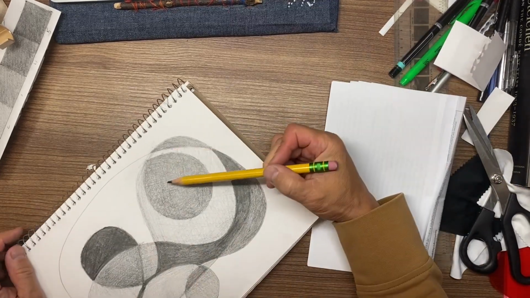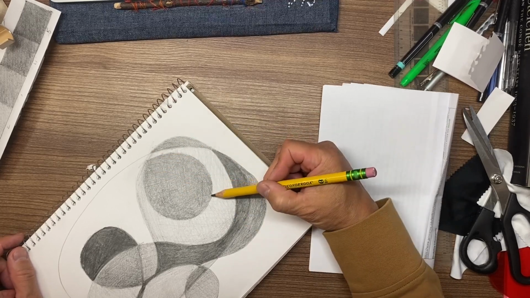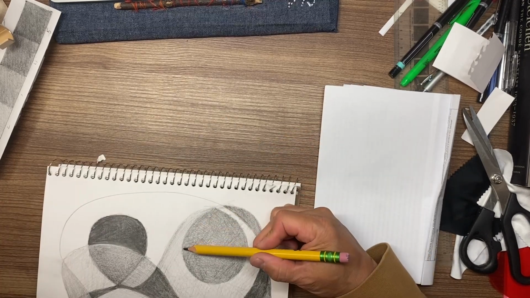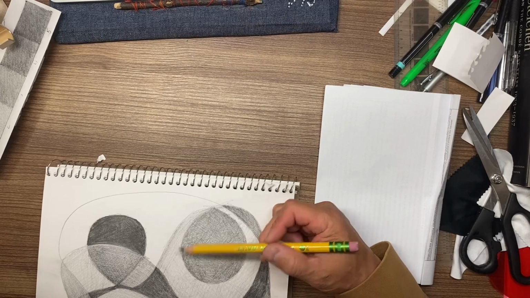Notice when you have the different shapes with different values of lights and darks, how the line disappears, the division of line to show the different shapes. Now the shapes stand out by virtue of their light and dark properties.